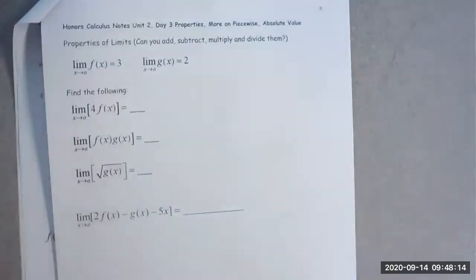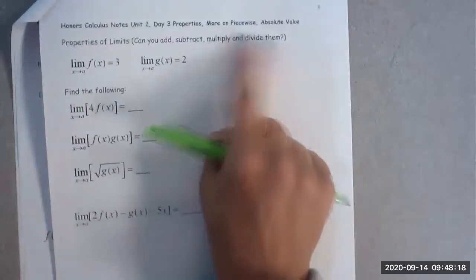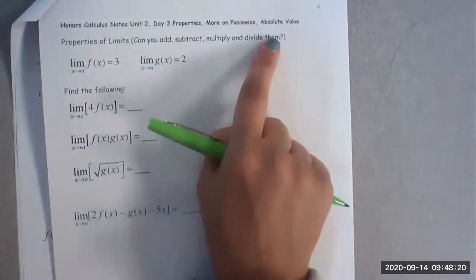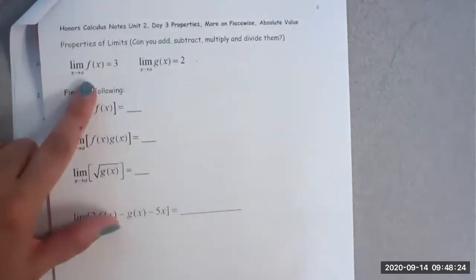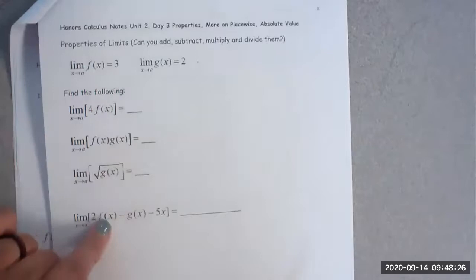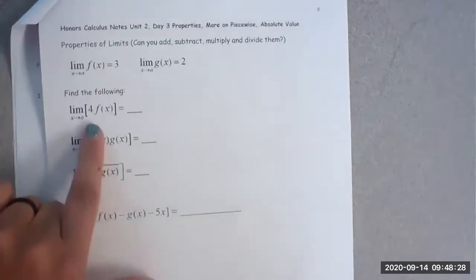Okay, so we're going to start today with properties, and then we're going to do a little bit with piecewise graphs and absolute value limits. All right, so first off, the properties of limits that we're going to focus on are pretty easy. Don't try to look at this and make it any harder than it really is.